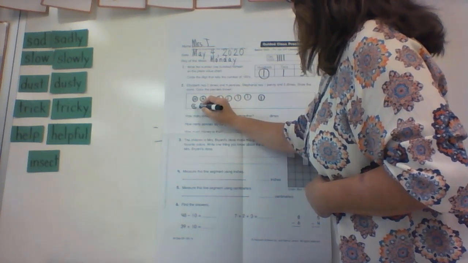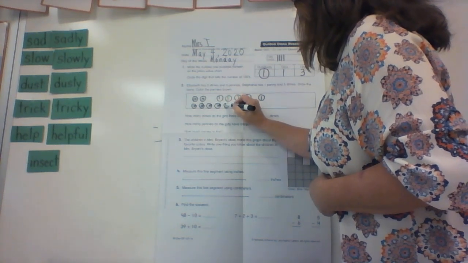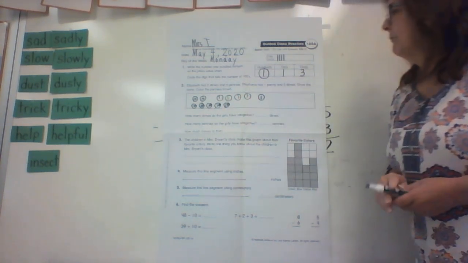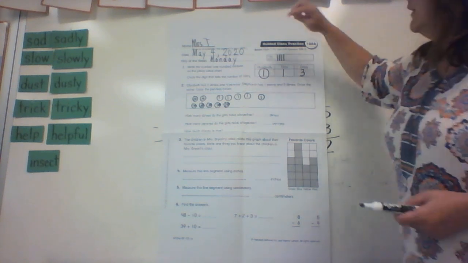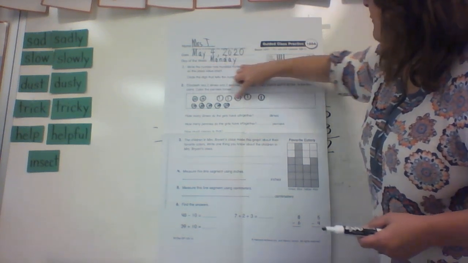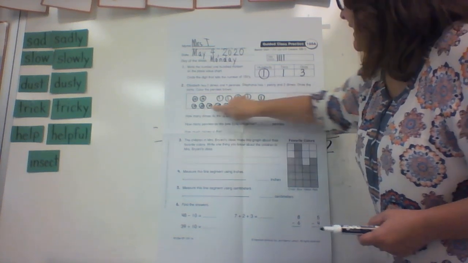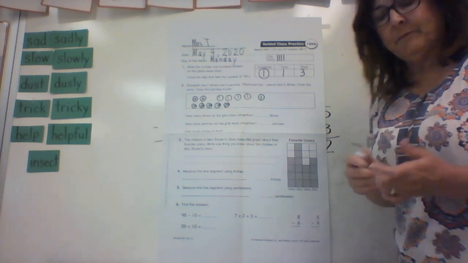And I'm putting a 10 in the middle of those so I can keep my dimes and my pennies straight. So I have Elizabeth's 2 dimes and 4 pennies. I have Stephanie's 1 penny and 5 dimes.